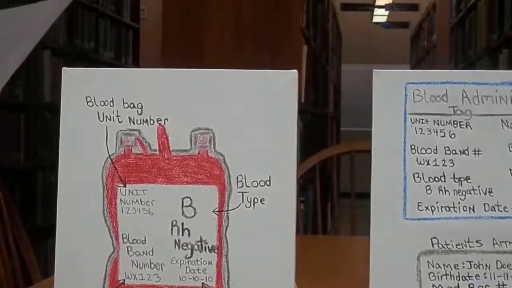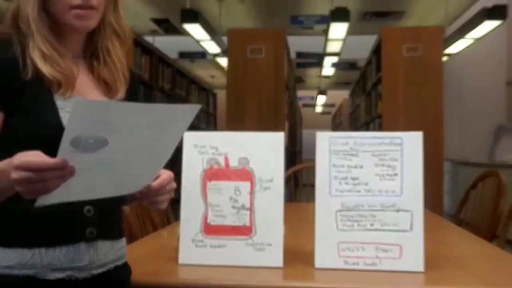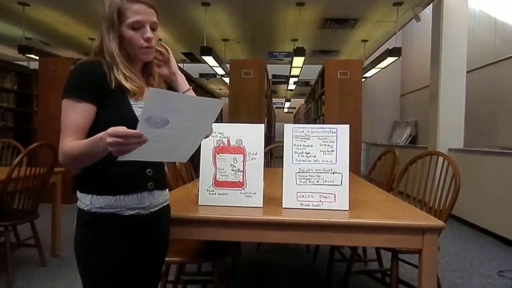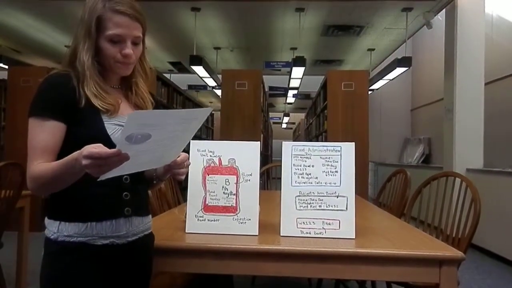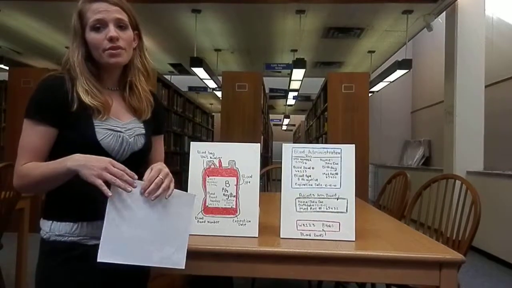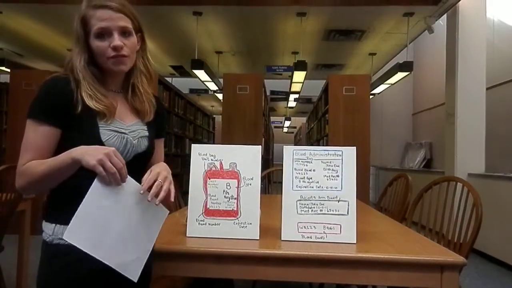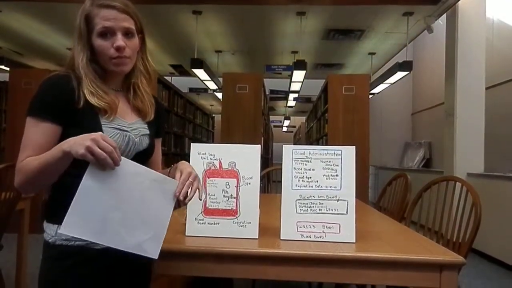After two licensed personnel have checked the blood, you will then begin the blood transfusion. You'll want to make sure you stay with the patient for at least the first 15 minutes to monitor them.